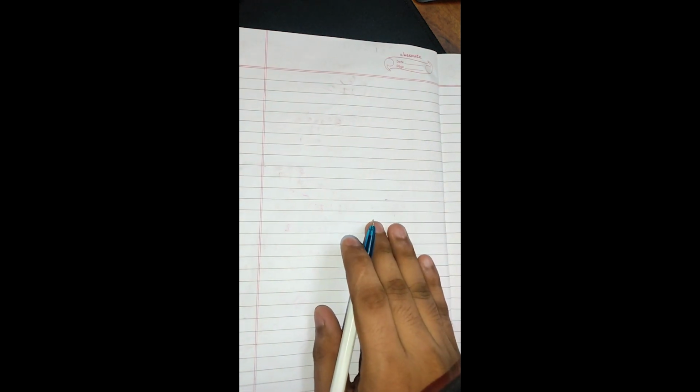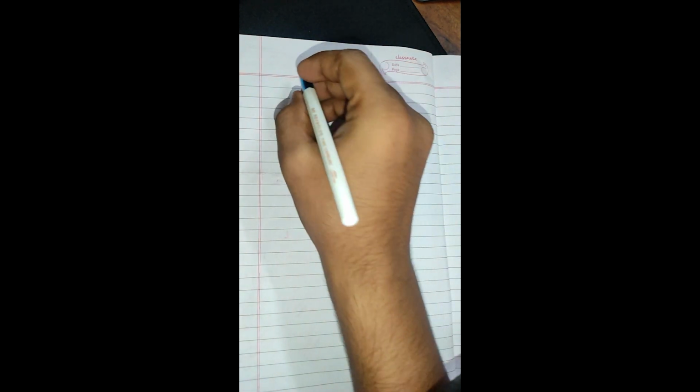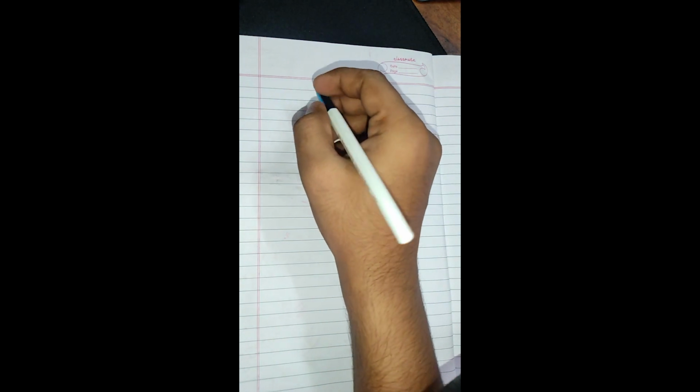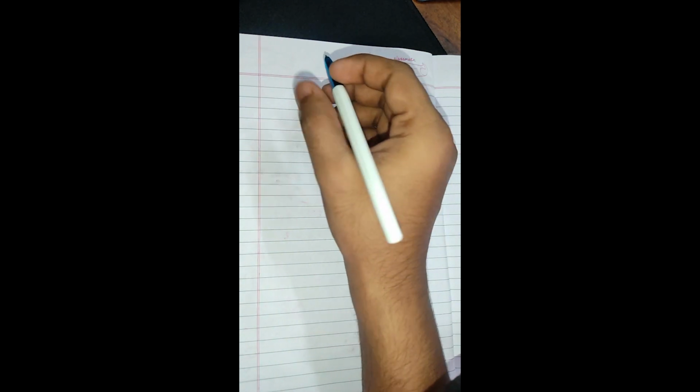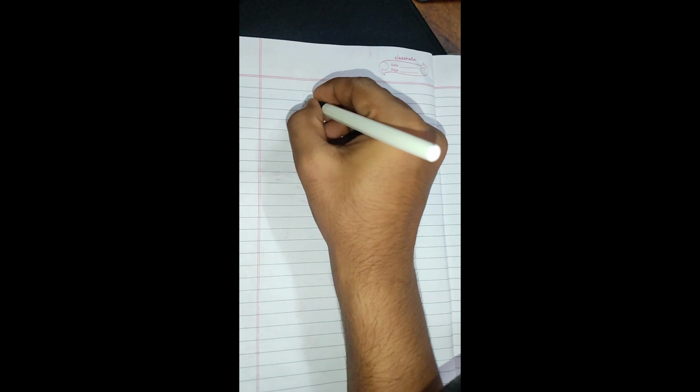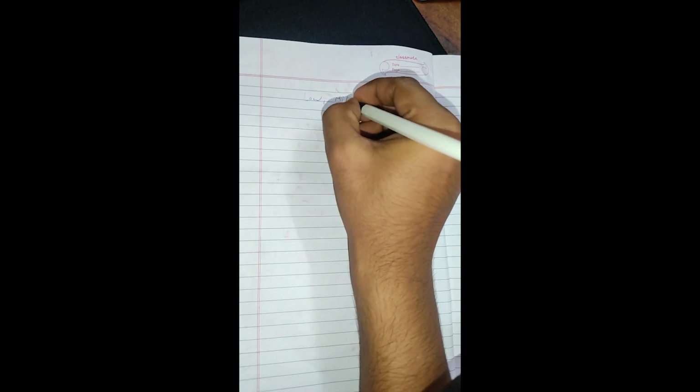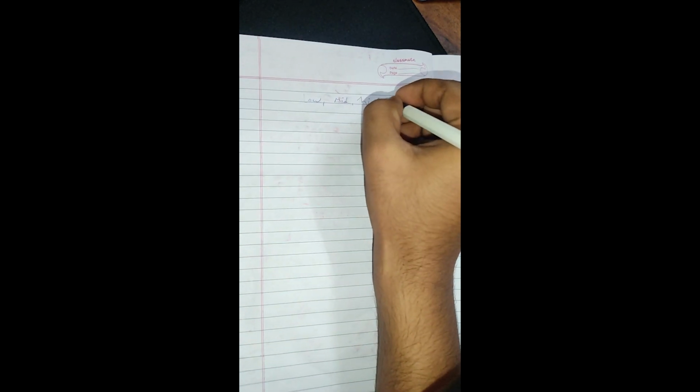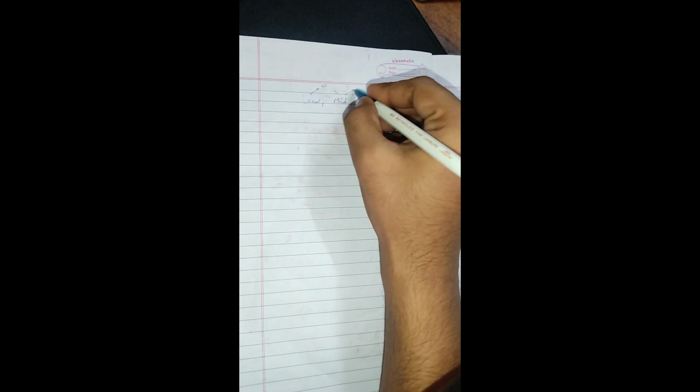So hello guys, I am explaining the Dutch national flag algorithm. In this algorithm, we have to make three pointers: low, mid and high. Low is representing zeros, mid is representing ones, and high is representing twos.